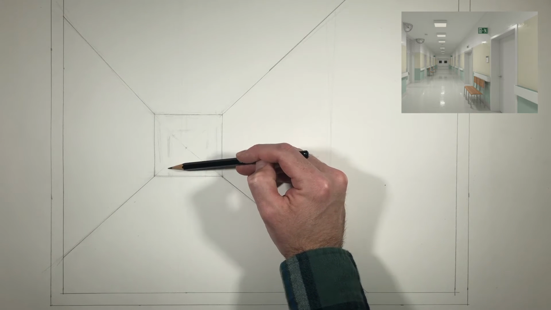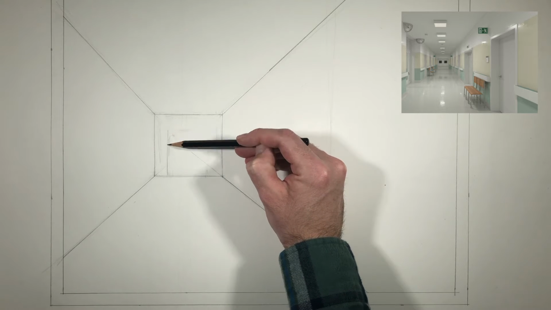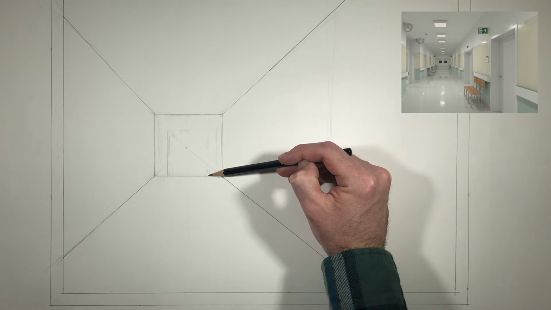All right, so I just erased some double doors, so I'm just going to kind of bring those back lightly and loosely.